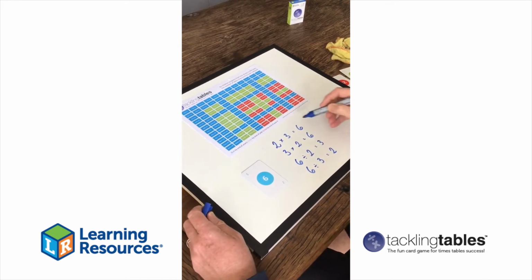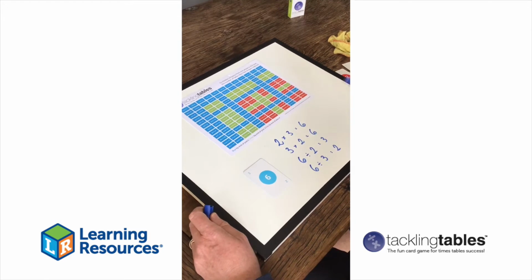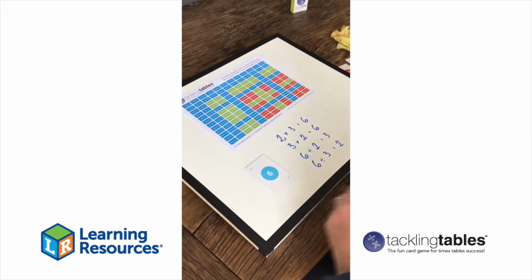So we had 4 number sentences relating to those 6 pieces of plasticine.